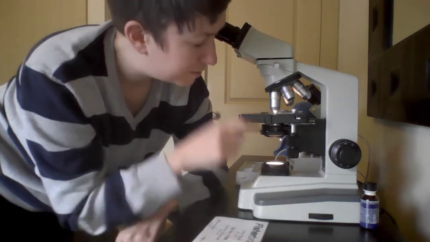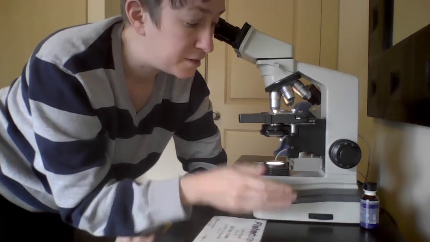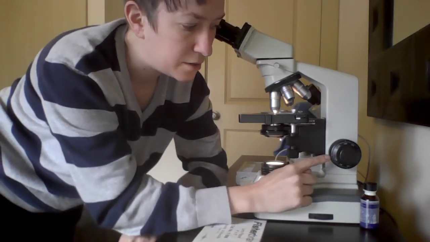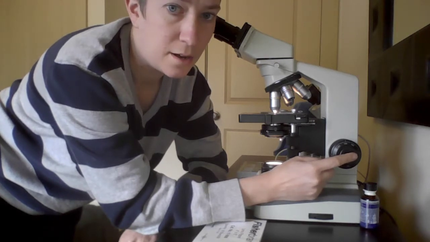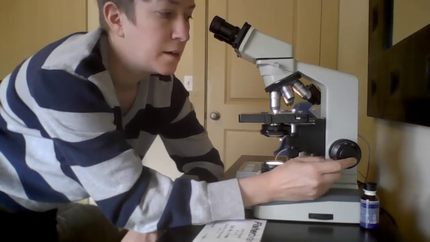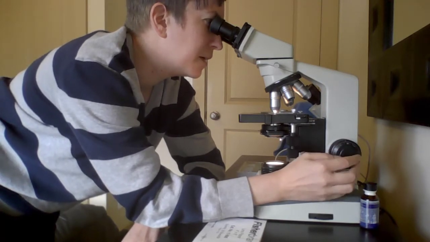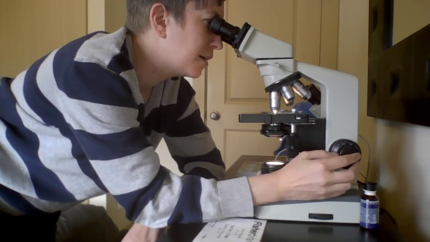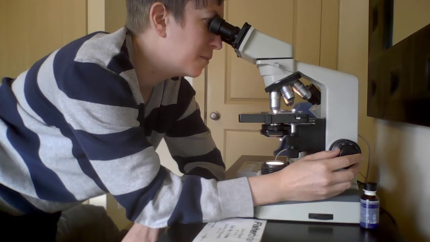At this point, since the lens is so close to the stage, I don't want to move the stage around a lot. So instead of using the coarse focus, I will only use the fine focus at all of these higher lenses. So as I look through, I will turn the fine focus until it becomes clear and sharp again. So now I can see all of those little pink and white dots, but they look larger now. Still really tiny.